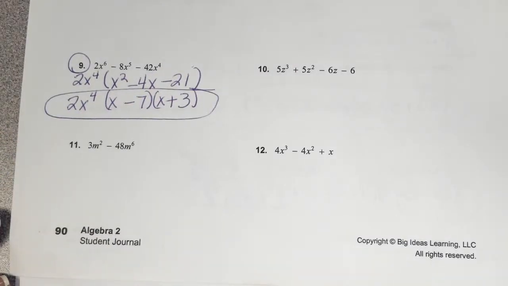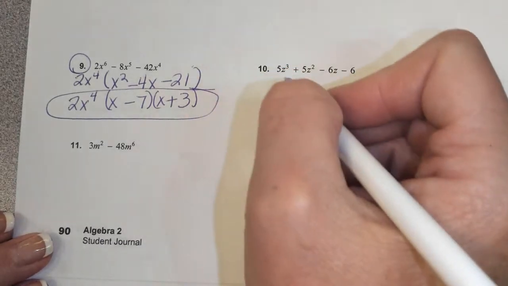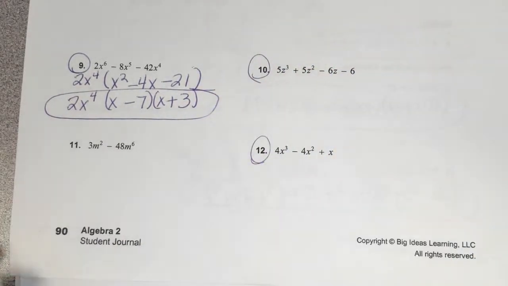All right, I'm going to have you guys try just 2 on your own. Let's have you guys try 10 and 12 on your own.